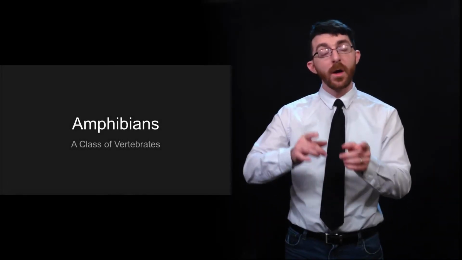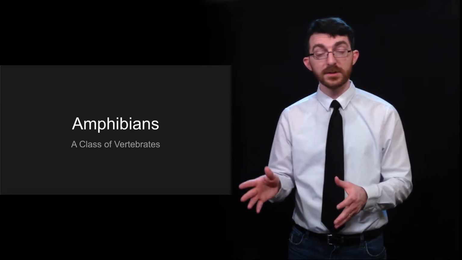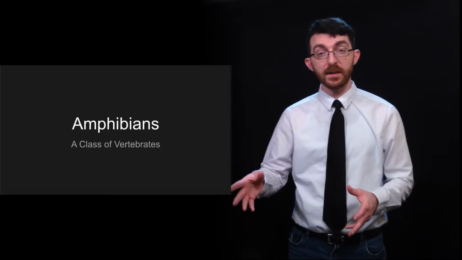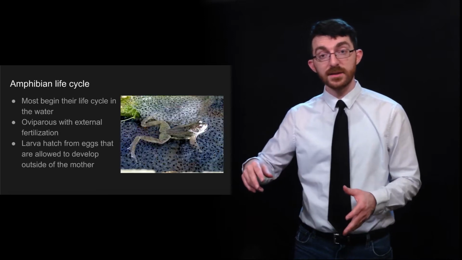Hello, life science. We're going to transition out of the water onto the land with this next class of vertebrates, the amphibians. And we can actually transition from the water to the land during the amphibious life cycle. So let's check that out. The root amphi means both sides of, and the bian part refers to bio, as in life.